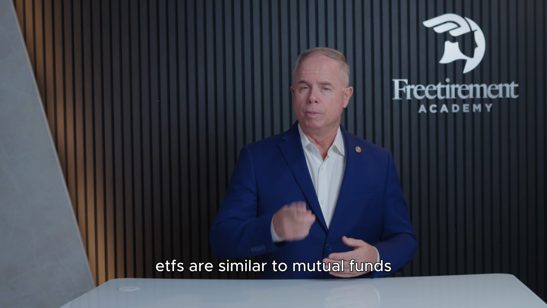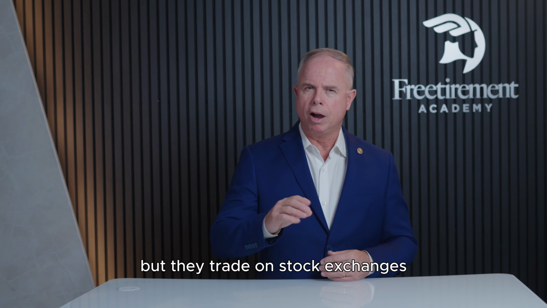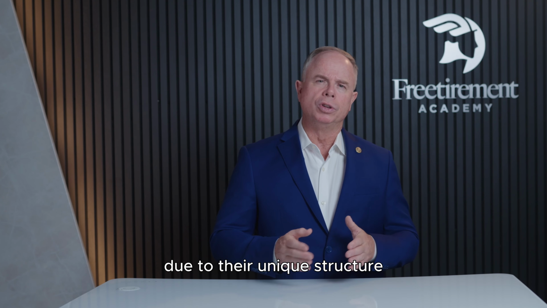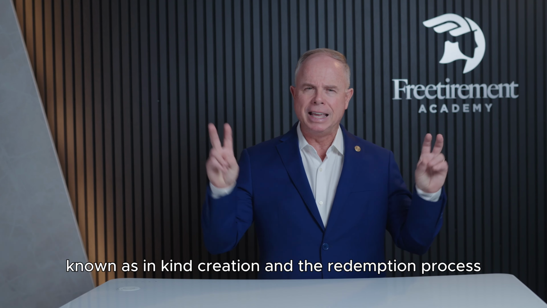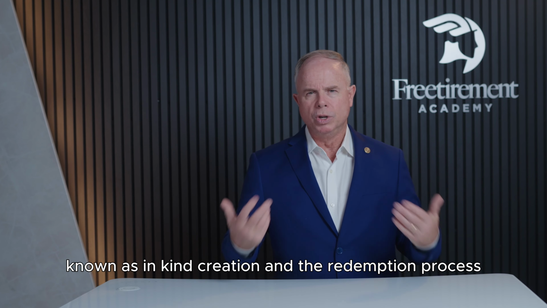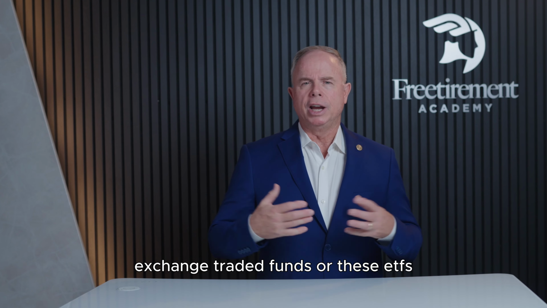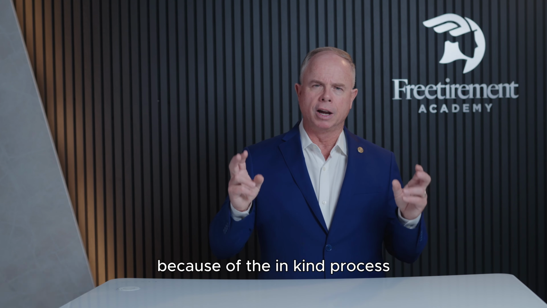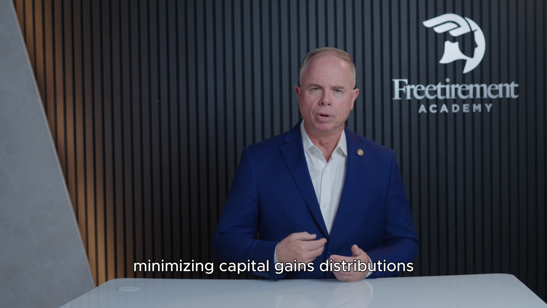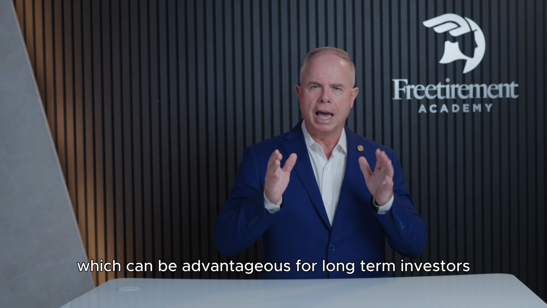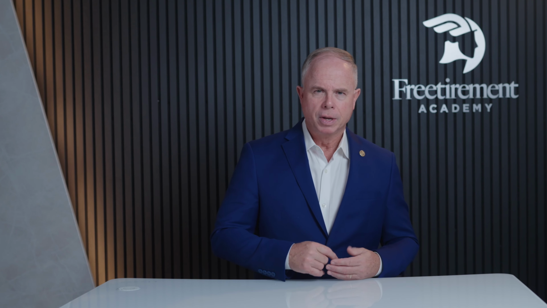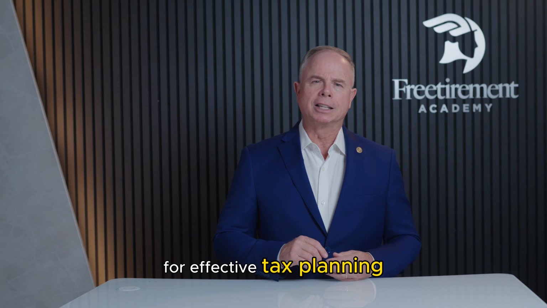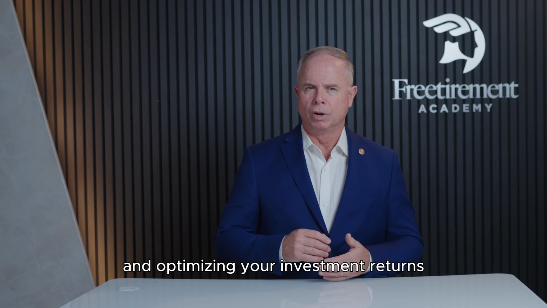ETFs are similar to mutual funds, but they trade on stock exchanges. So they offer tax advantages due to their unique structure known as in-kind creation and the redemption process. Exchange-traded funds, or ETFs, are typically tax efficient because of the in-kind process, minimizing capital gains distributions, which can be advantageous for long-term investors.